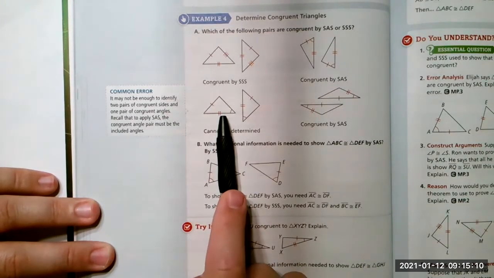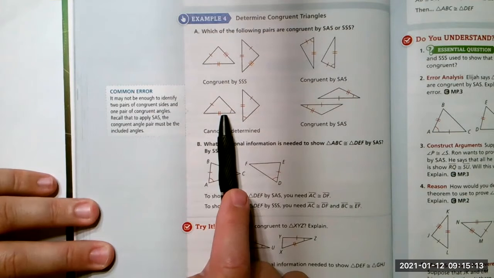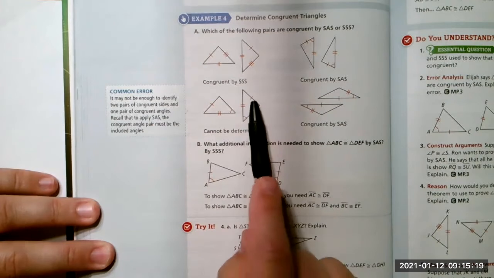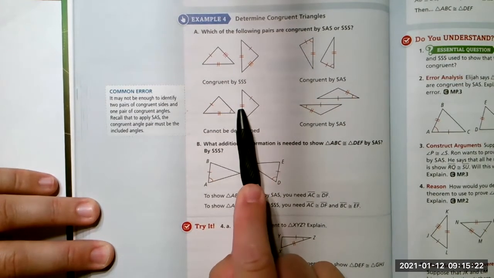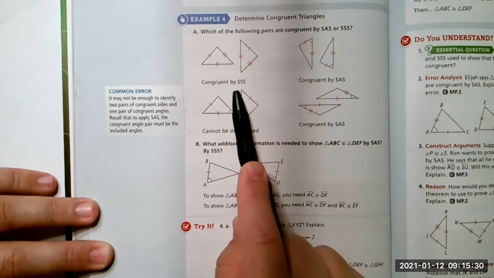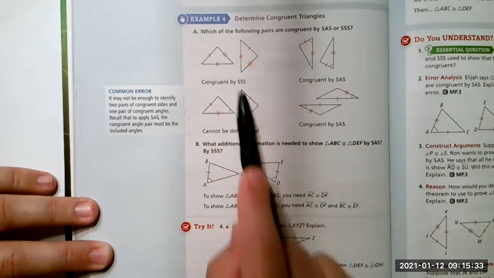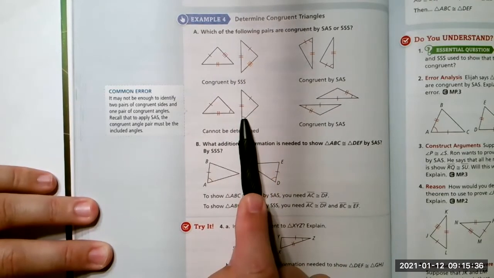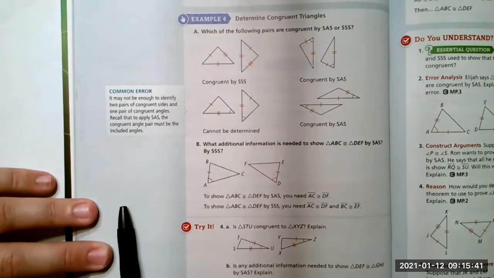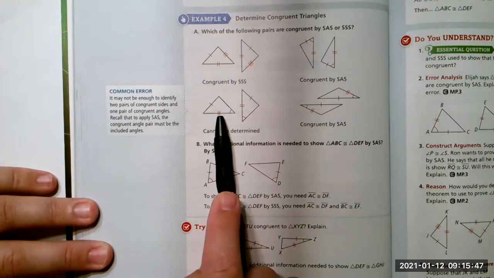In this case, this is an example of almost, you might think, side, angle, side, but notice that the angle is not joining the 2 sides. Look at this triangle here. The side is this top side. This side is this left side. So if I wanted to use side, angle, side, my angle would have to join those 2 sides right there. This angle is not connecting those two sides. Same thing over here. So I can't determine if those two triangles are congruent. They may be, but based off the information they're giving me, I can't use either side angle side or side side side.